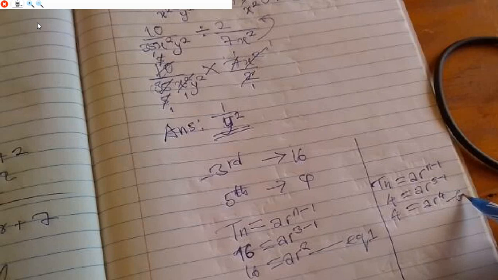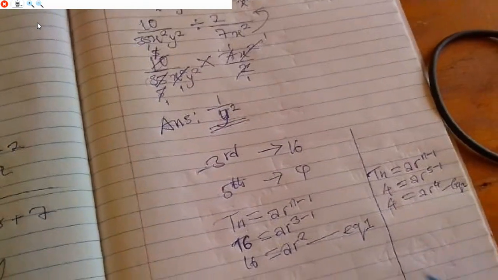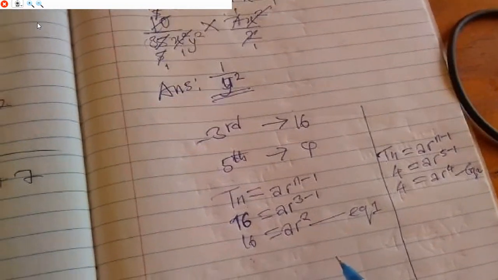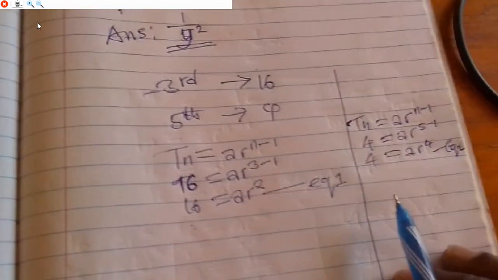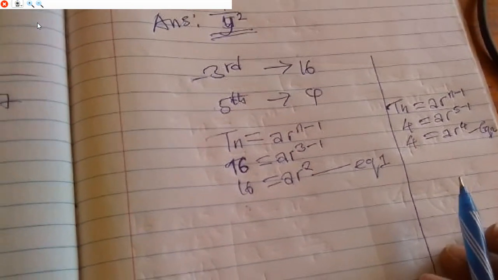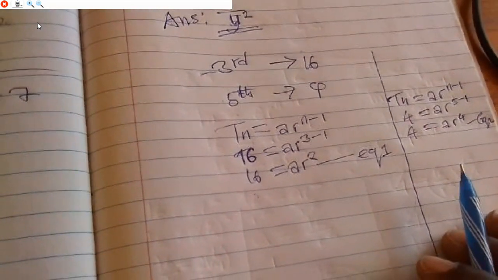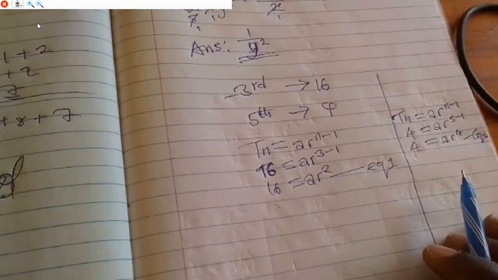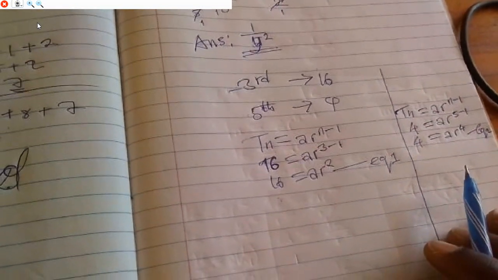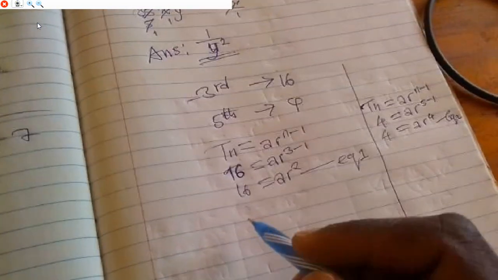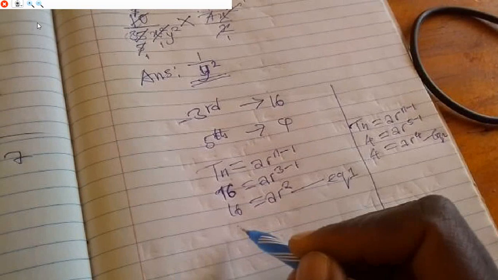Then we are going to solve equation 1 and equation 2 simultaneously using the substitution method. So how do you do the substitution method? In the first equation, let's make A the subject of the formula. 16 equals AR squared.